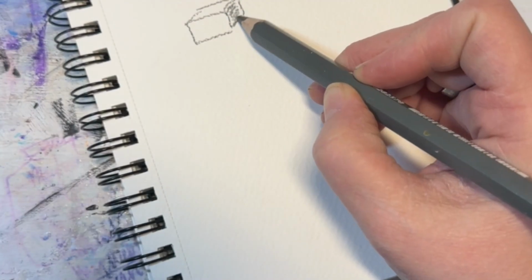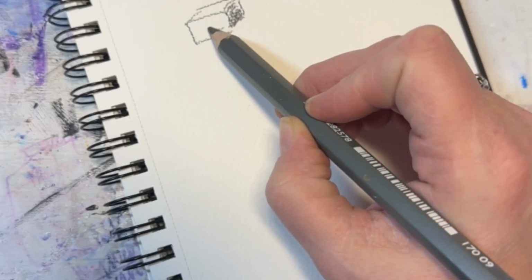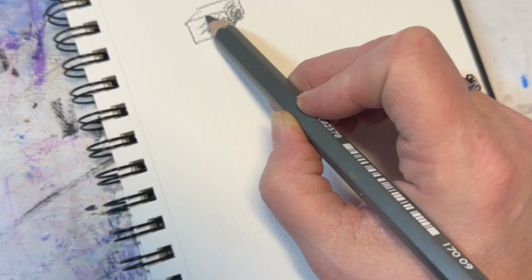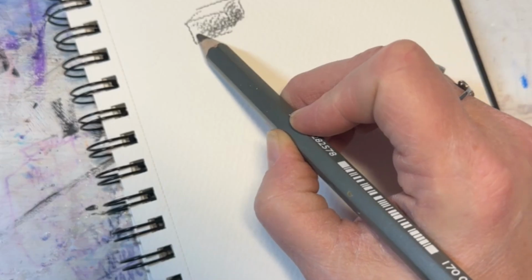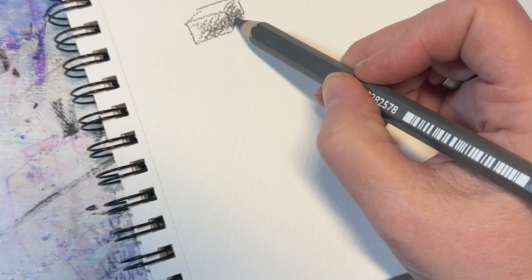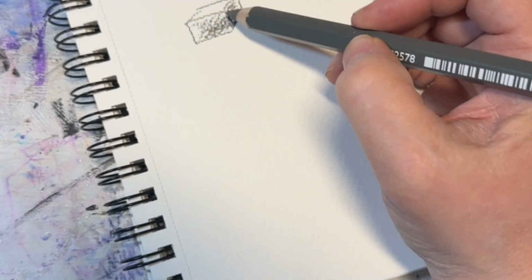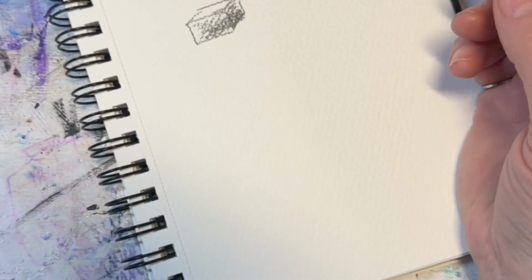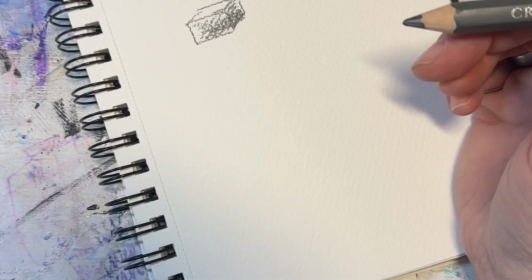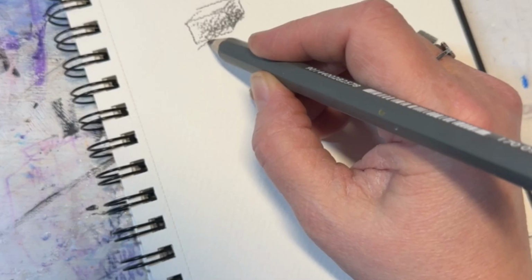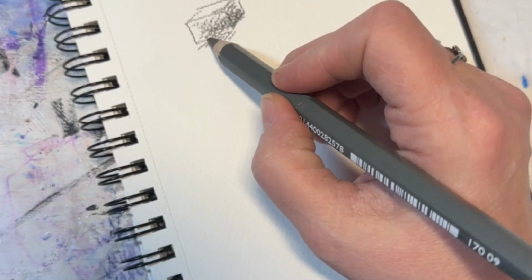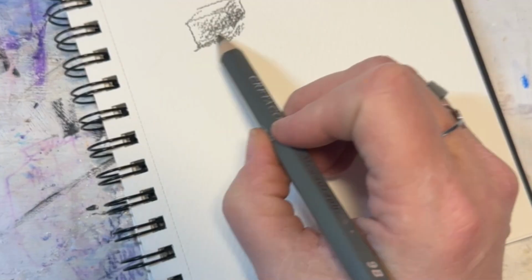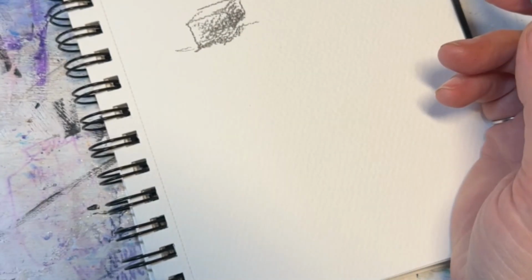This would be darker, and it would actually be darker on the bottom here and then start to get lighter up here, because that's the farthest point away from where the light is hitting. This might even have a little shade to it. Okay? We also shade underneath it to make it appear that it's sitting on a surface.